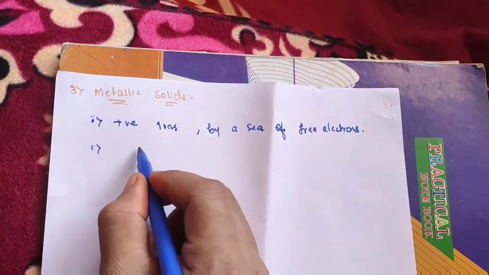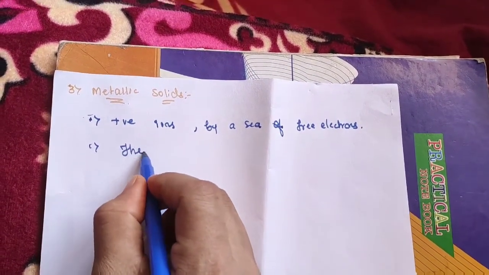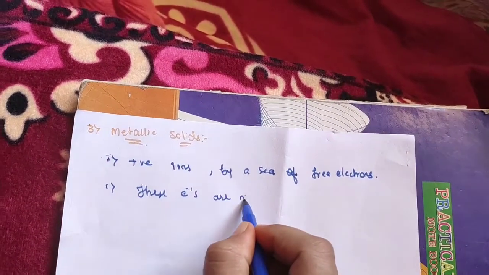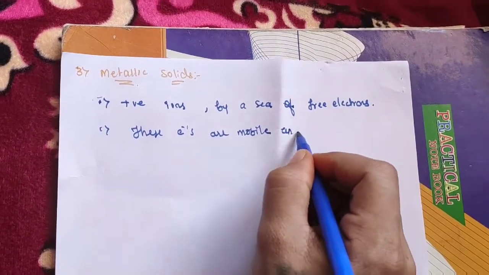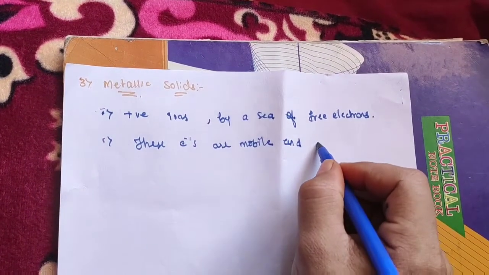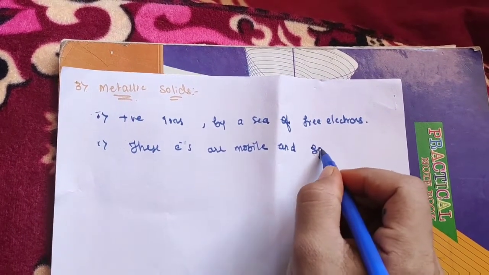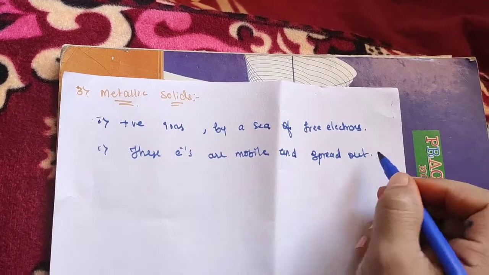These electrons are mobile and evenly spread out throughout the crystal.